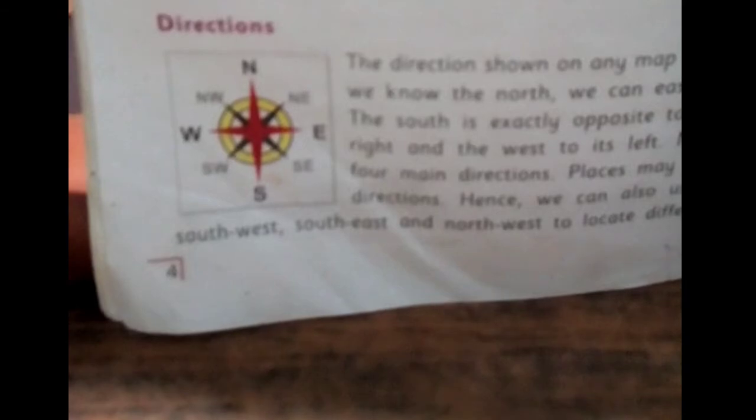Now next come to the directions. Now, as we know, there are four main directions: north, south, east, and west.